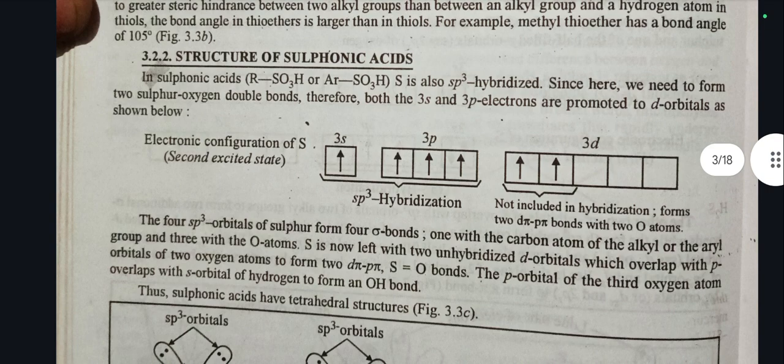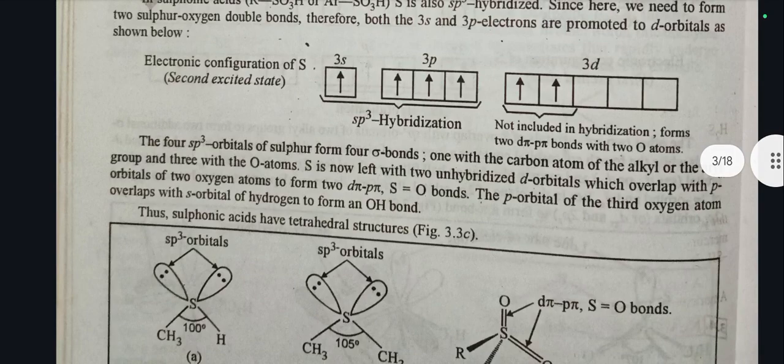Structure of sulfonic acid. In sulfonic acid, S is also sp3 hybridized. Since here we need to form two sulfur-oxygen double bonds, both 3s and 3p electrons are promoted to the d orbital as shown below. Second excited state, in which 3s has one electron, 3p has one electron in each orbital, and 3d has two electrons. The four sp3 orbitals of sulfur form 4 sigma bonds, one with the carbon atom of the alkyl or the aryl group, and 3 with the oxygen atoms.